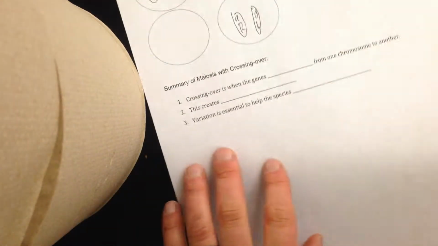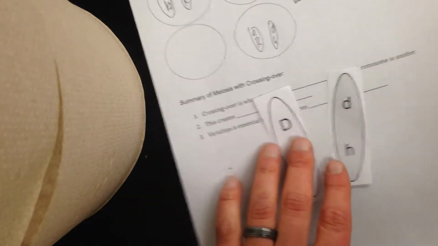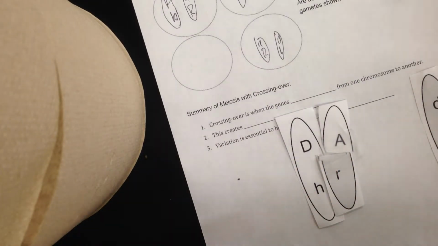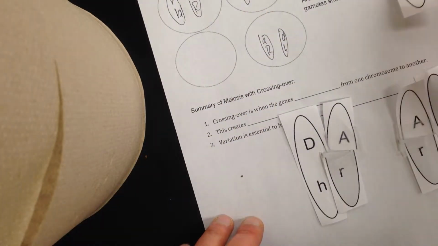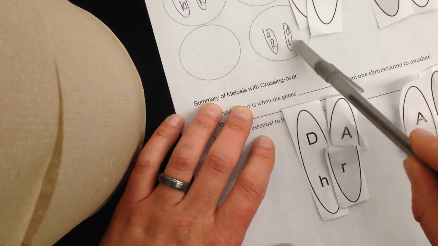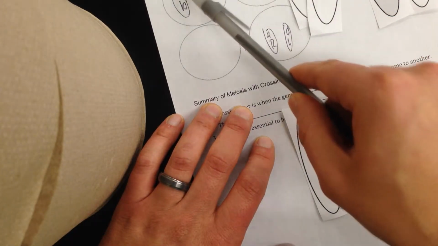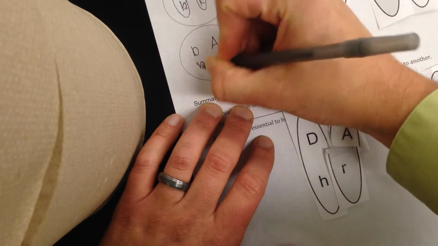So now to the last part. If we take those chromosomes and we divide them up, this one goes to one cell, this one goes to a cell, that goes to a cell, this goes to a cell, and then on the other side we have a little a with a little r, and big A, little a, big R. So now we have 4 different cells again. We got a big A, little r, and little d, little h. We have little d, little h, little a, big R, and then we have big D, little h, little a, little r, and we have big A, little r, big D, little h.